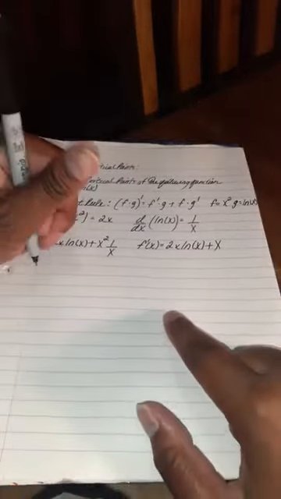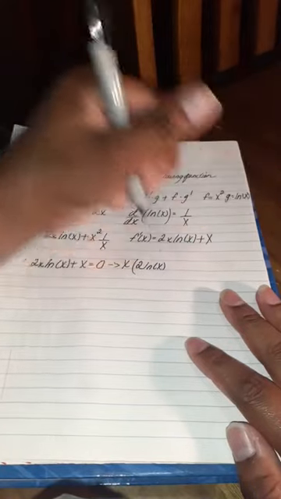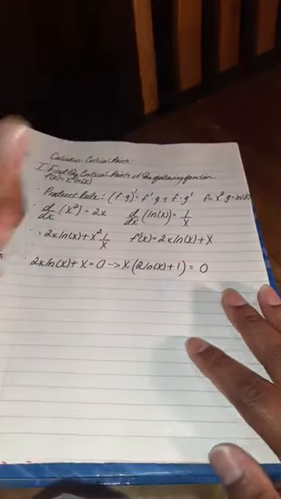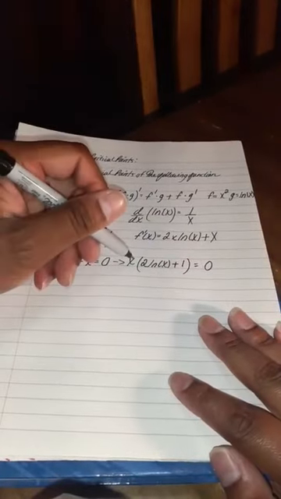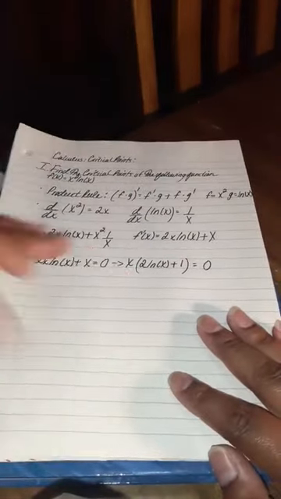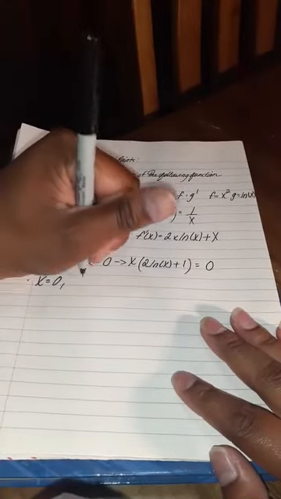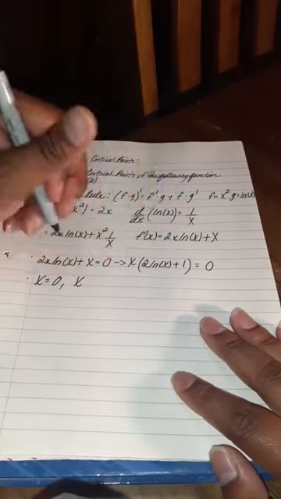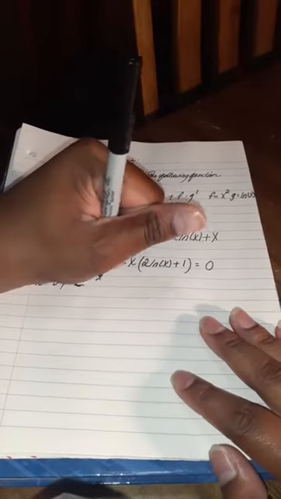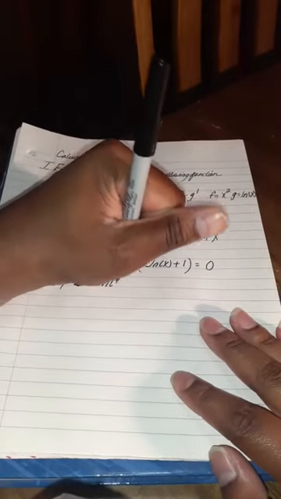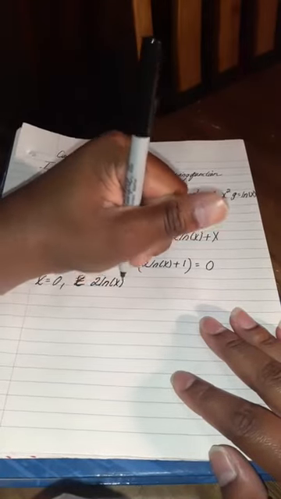If we do that, we'll get x times 2 ln of x plus 1 on the inside, and set that equal to 0. You can always check whether you factored something out correctly by distributing it back in. So we know we'll get x is equal to 0, and then we'll get 2 ln of x plus 1 is equal to 0.